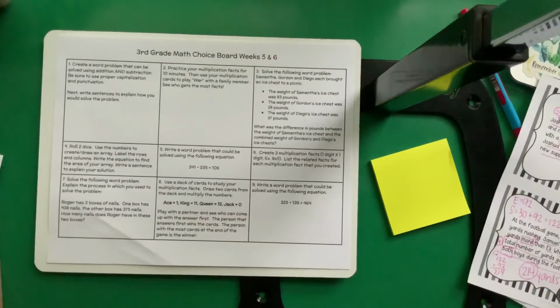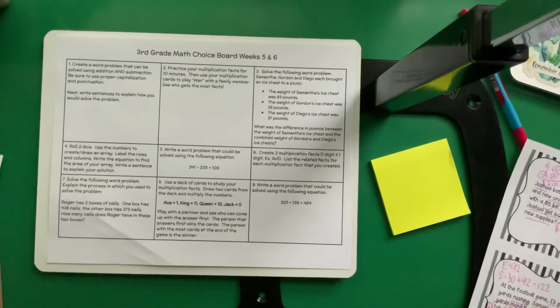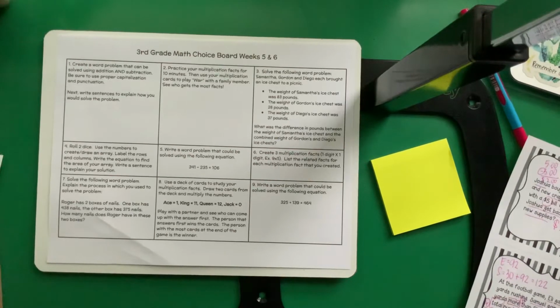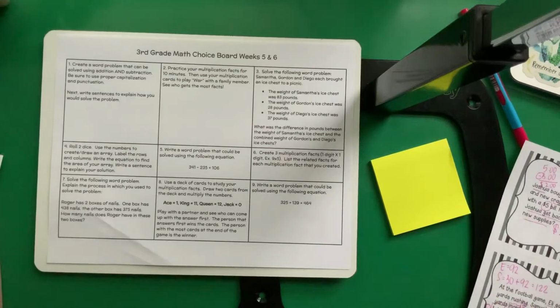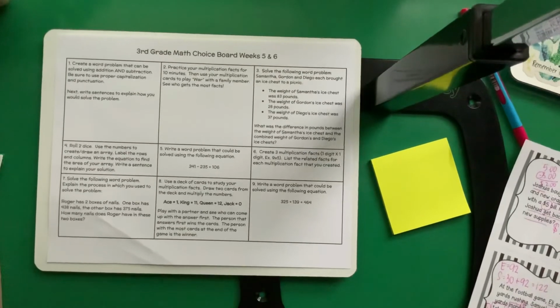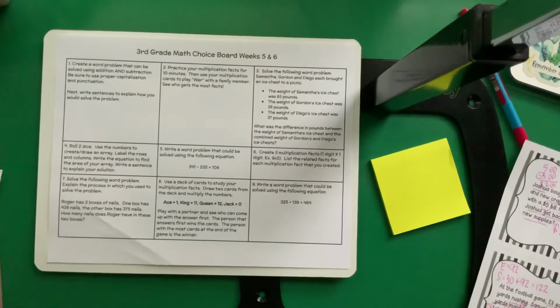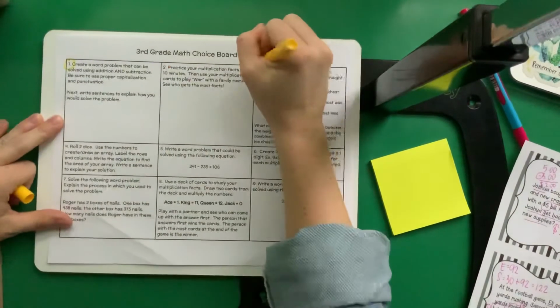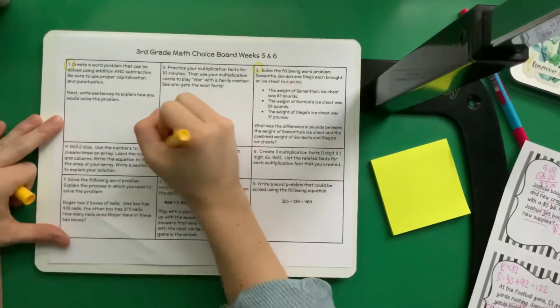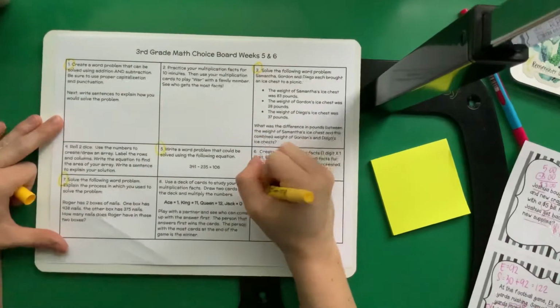And before I let you guys go, I do want to go over your options on your choice board for today. So for today, your assignment is to choose 2 odd number boxes from the choice board to complete. So remember, odd numbers are 1, 3, 5, 7, 9. Okay, so I'm going to circle the ones that you can pick from for today. 1, 3, 5, 7, and 9.